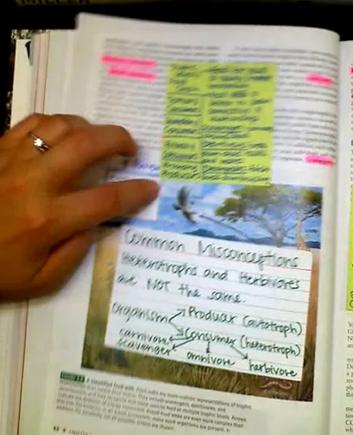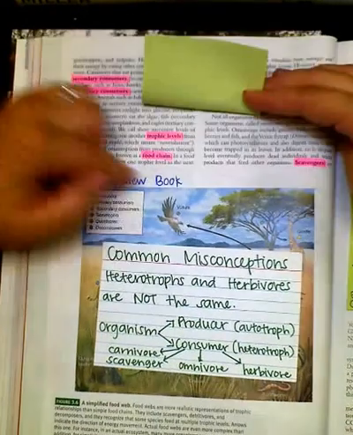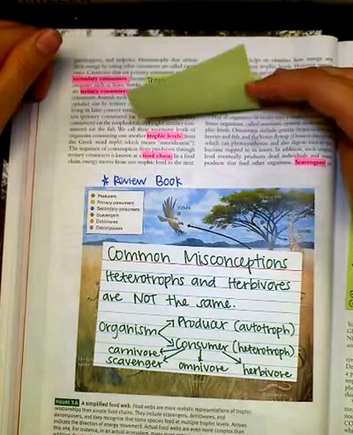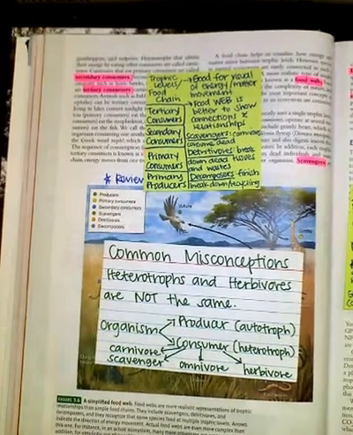Now I've also had some stars here, some suggestions for your review book, but we'll talk about that later. Please do not write in your books, okay?